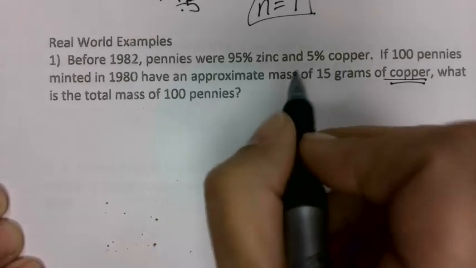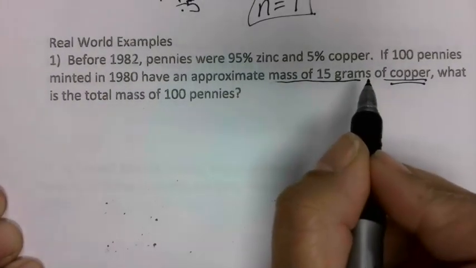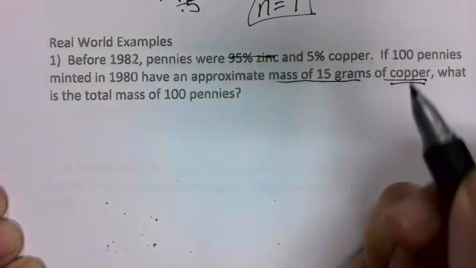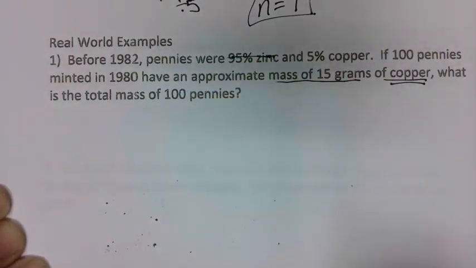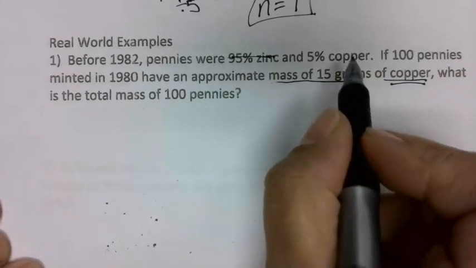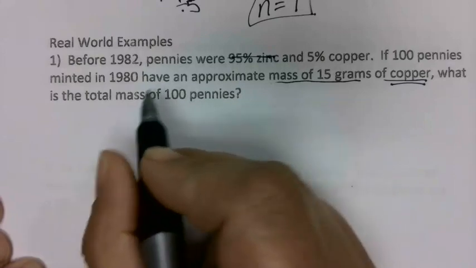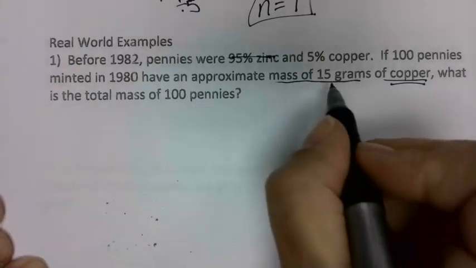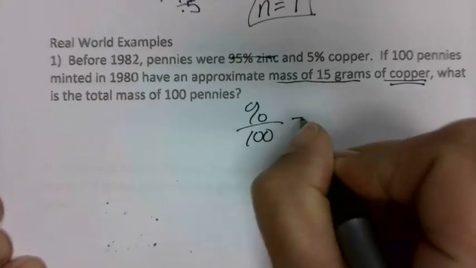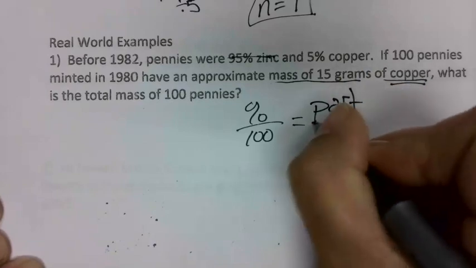It tells me an approximate mass of 15 grams of copper. It doesn't say anything to me about zinc. So do you know what I'm going to do with zinc? I'm going to cross it off because it's not important to my question. I'm going to focus on my copper. What's the total mass? Meaning I don't know the total amount, but I know the part. Percent over 100. I'm going to write my percent formula. Part over the whole.